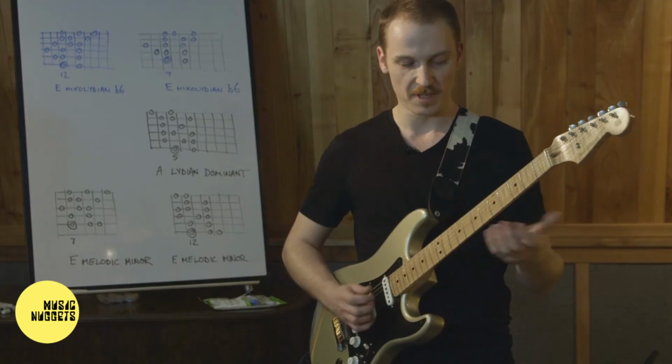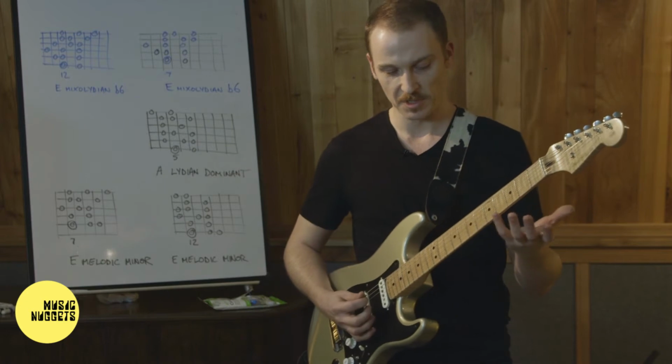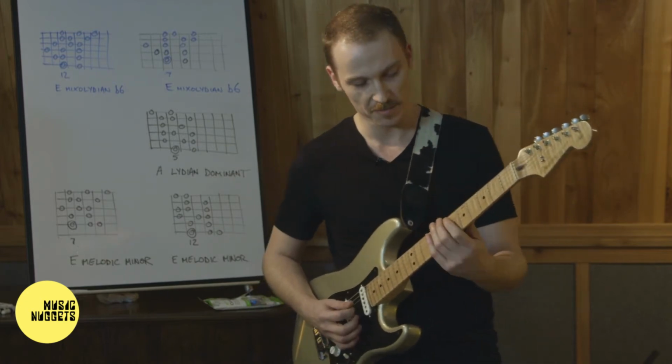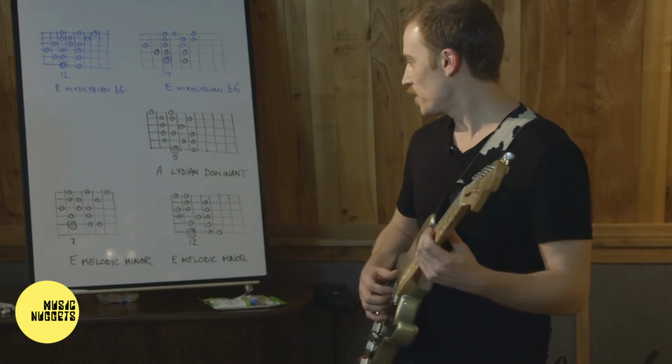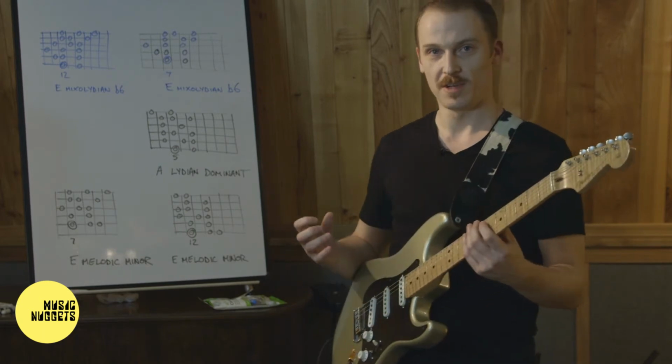It's kind of a little bit Eastern sounding. I've heard people say it's maybe a little bit Egyptian sounding, something like that. And it's because you have this minor element within a major mode.